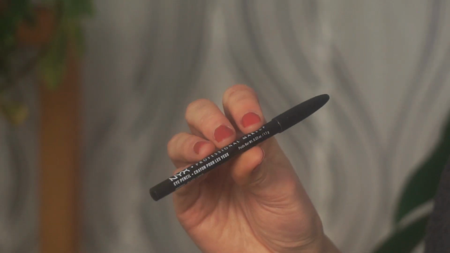Now, if you don't want to go right in with the black pencil liner, you could take a brown eyeshadow with a very precise brush and sketch out where you want the line to go. But I think I'm going to go straight with the black liner today, and I'm going to be using the NYX Kohl liner in the shade Black.